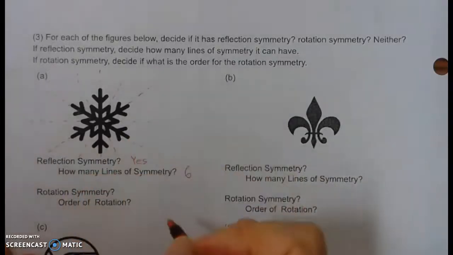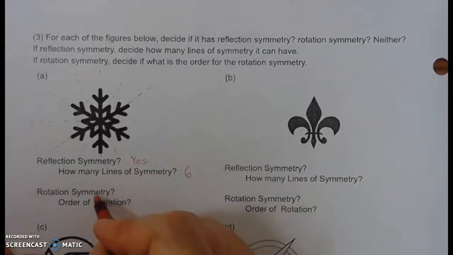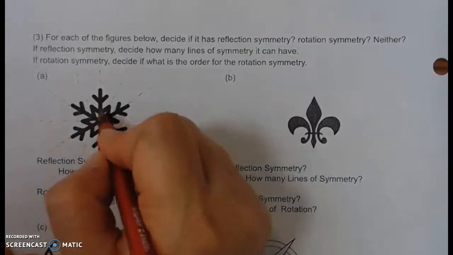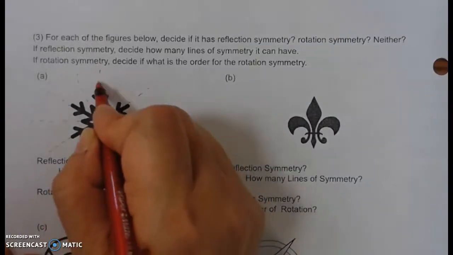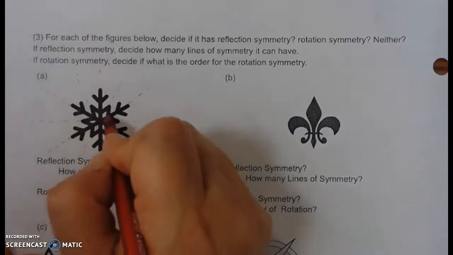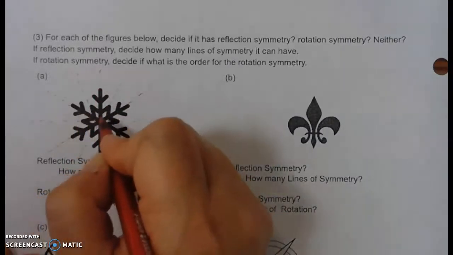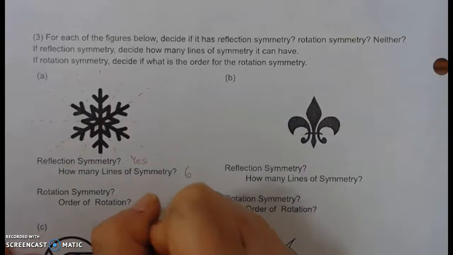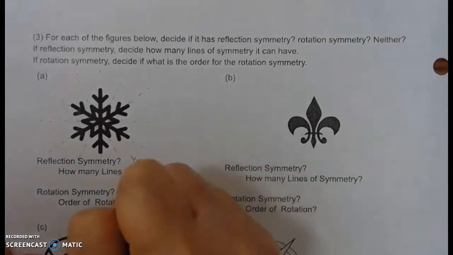6. Okay, rotation, order of rotation symmetry. If I was to trace this, and this is the top, how many times can I rotate it such that it will match up? It will be 6 times also. Yes.